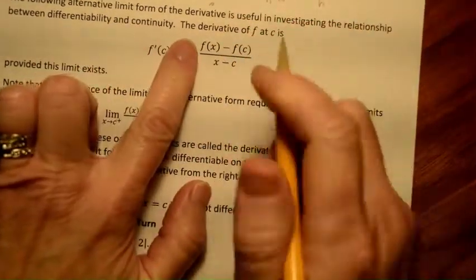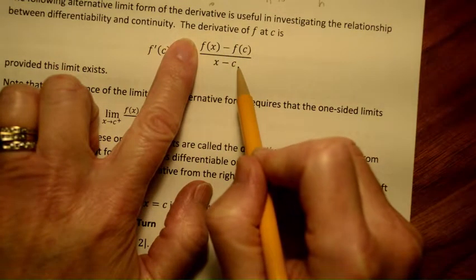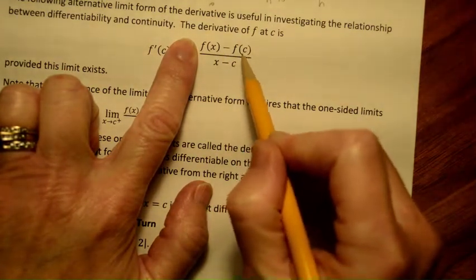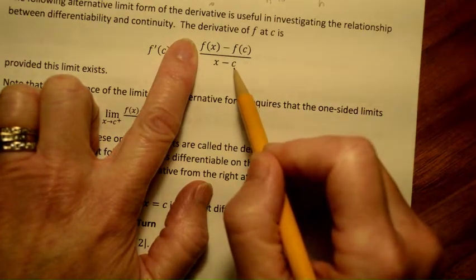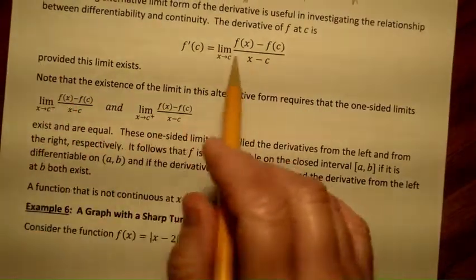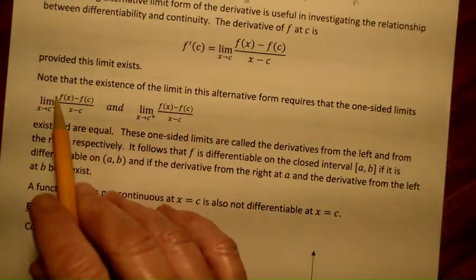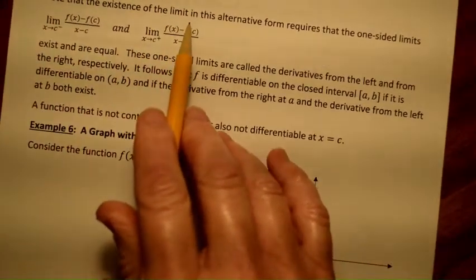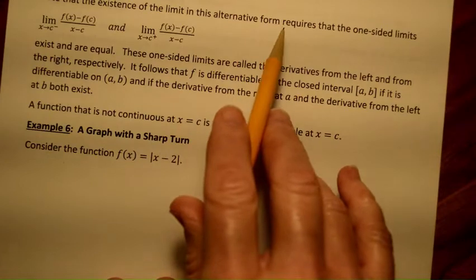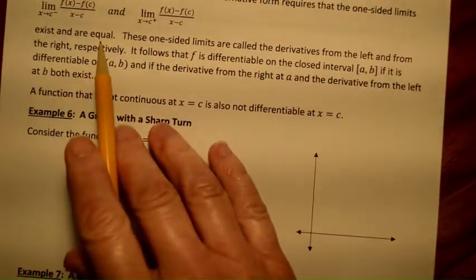When we look at that, this is our y2 minus y1 over x2 minus x1. But we're specifically looking at a certain value for that x1. So the derivative of that function at c is this, provided the limit exists. And so then it says, note that the existence of the limit in this alternative form requires that the one-sided limits must exist and be equal.